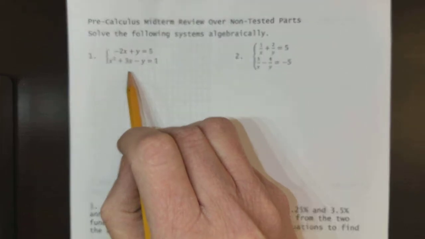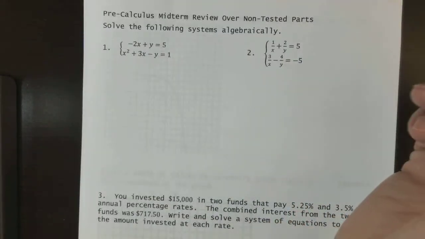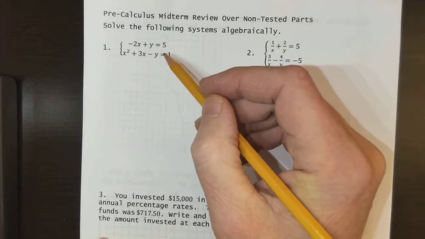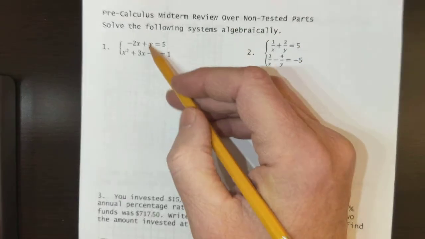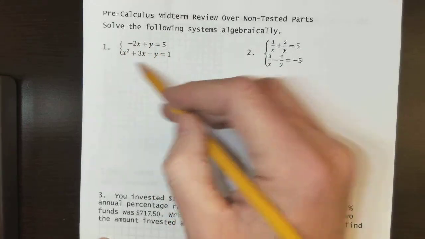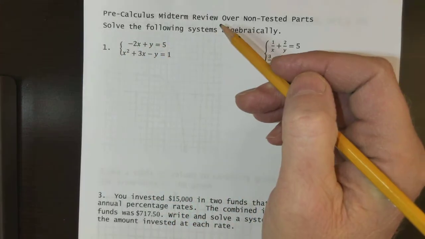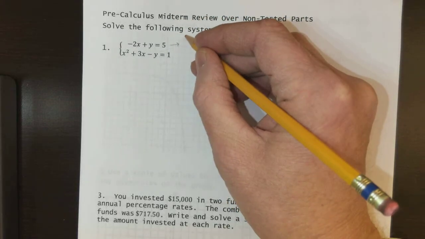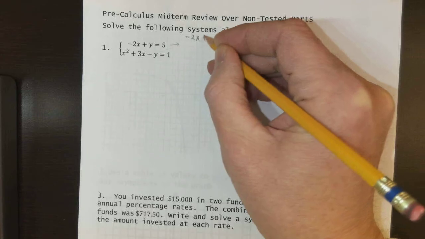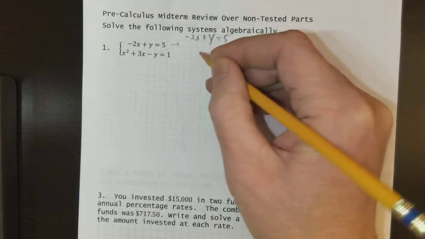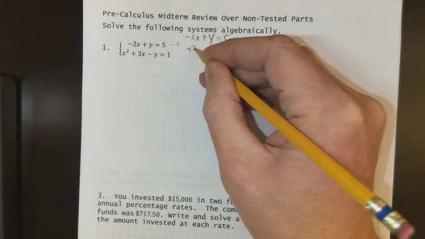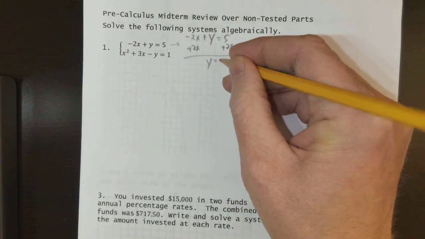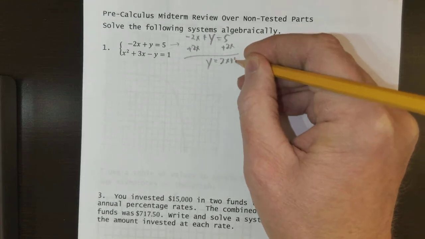I think on this one, most of you used substitution. I'm looking at this. If I add these two together, I can eliminate the y's right away. But I'll use substitution on this. I'm going to solve negative 2x plus y equals 5. And I have y equals 2x plus 5.